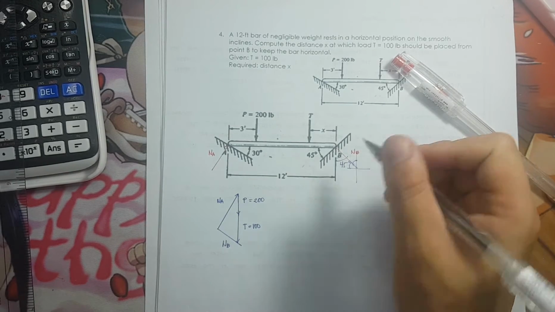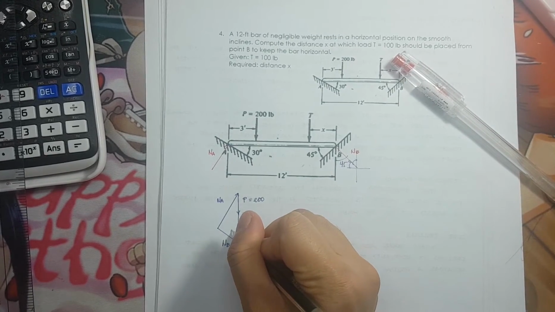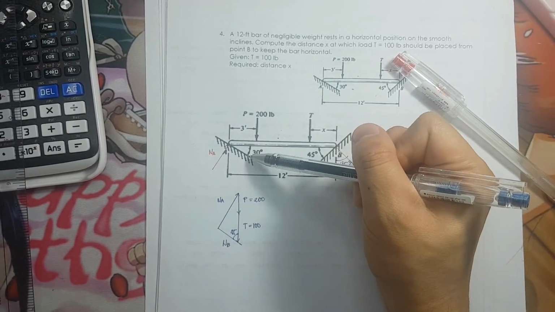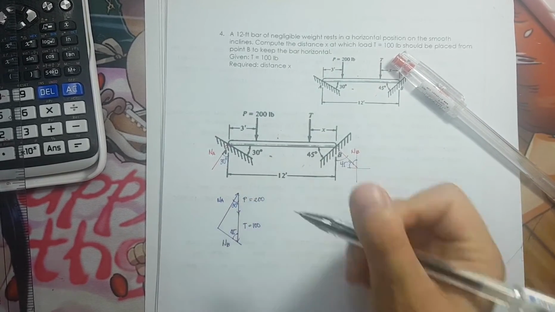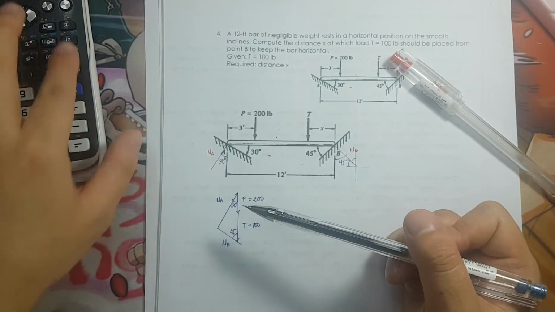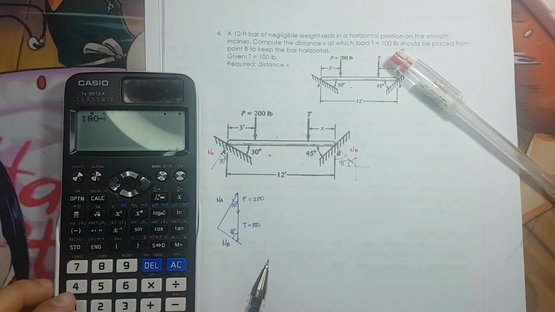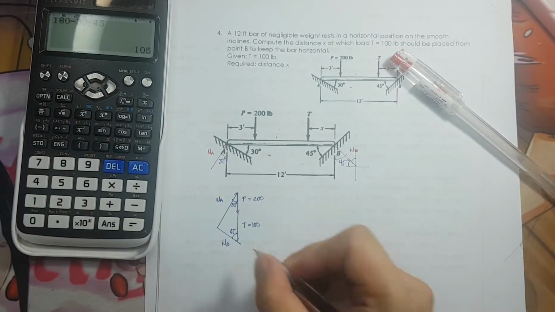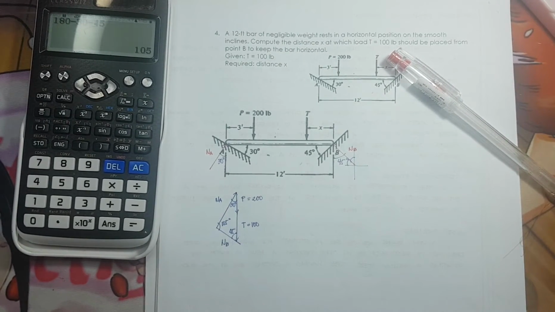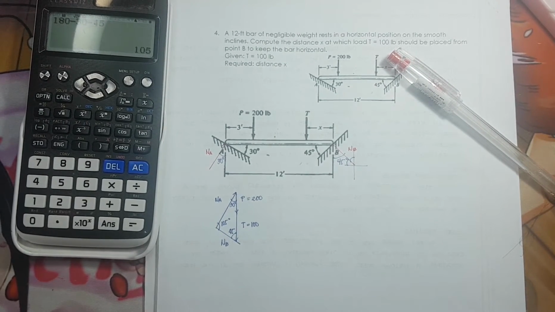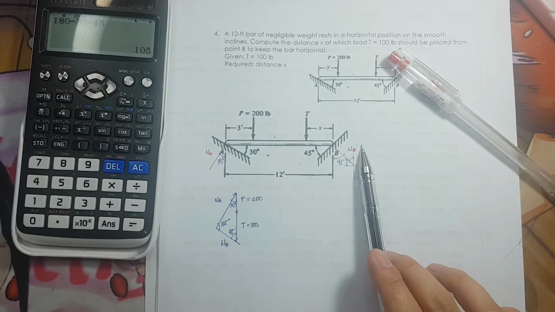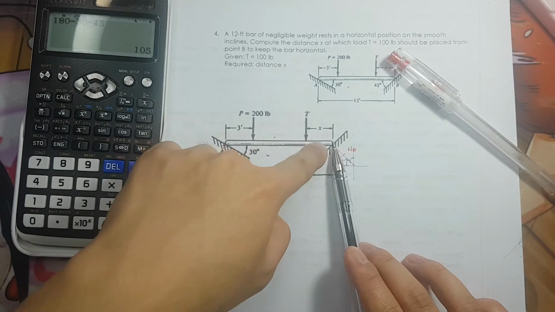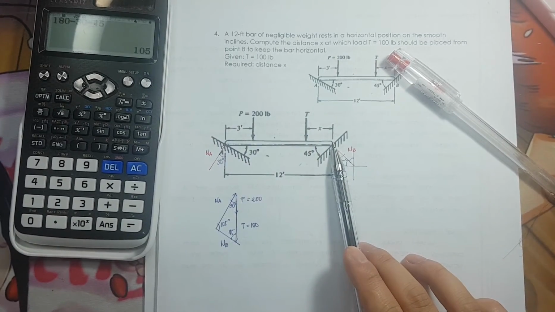So we have here 45 degrees. The angle here is 30 degrees, therefore the angle also here is 30 degrees. The interior angle of a triangle is 180 degrees, so 180 minus 30 minus 45 is equivalent to 105 degrees. Now we need to solve for NA. Why are we going to solve for NA? Because if we have the value of NA already, we can have our moment here. We no longer need to solve for NB, and since that will be the case, we can now solve for the value of x.